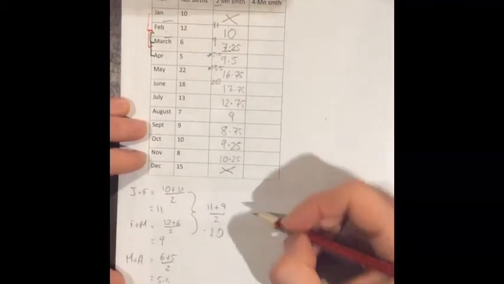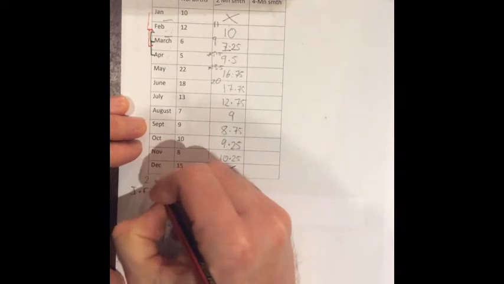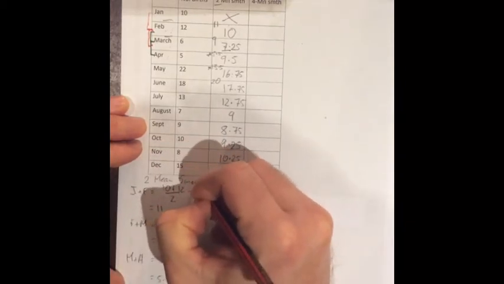Now, 4 mean smoothing works in a similar fashion, but instead of 3 numbers, we use 5 numbers. Okay, so this is how our 2 mean smoothing worked, and we might actually fit our 4 mean over this side.